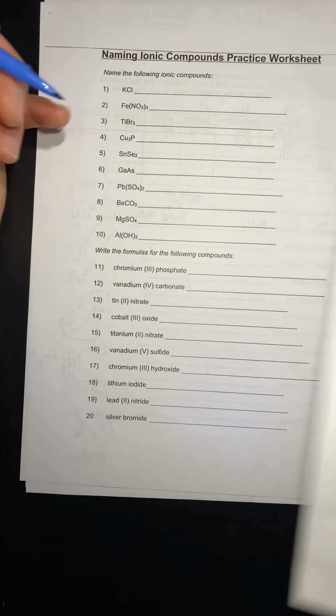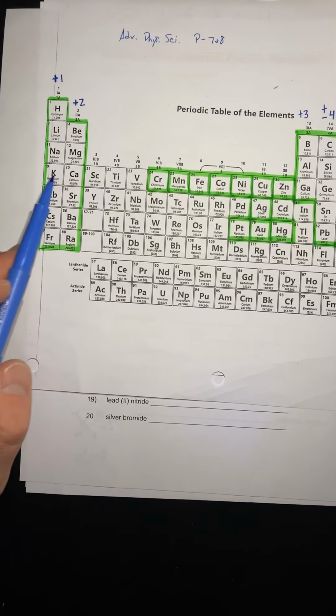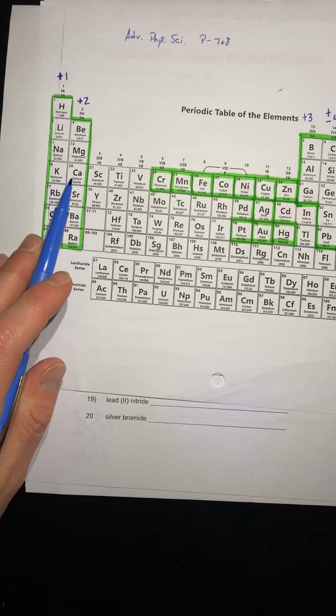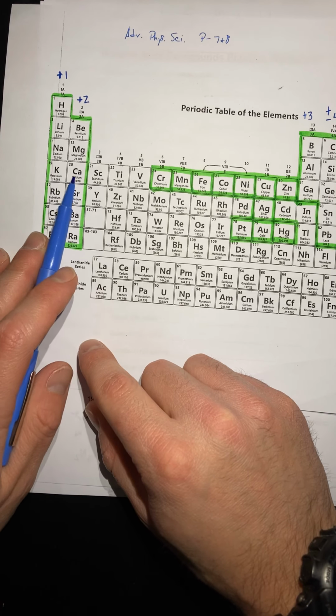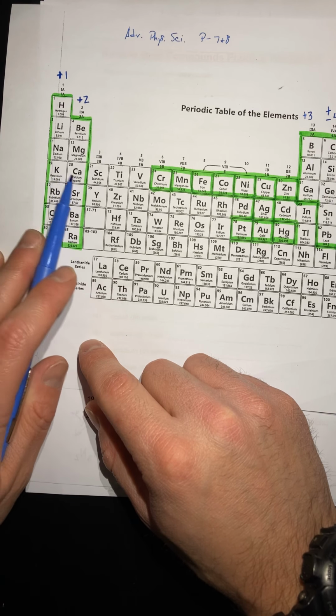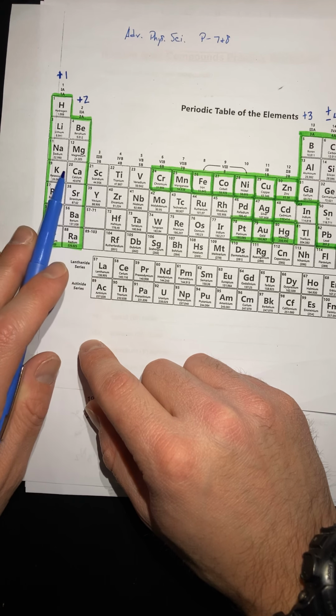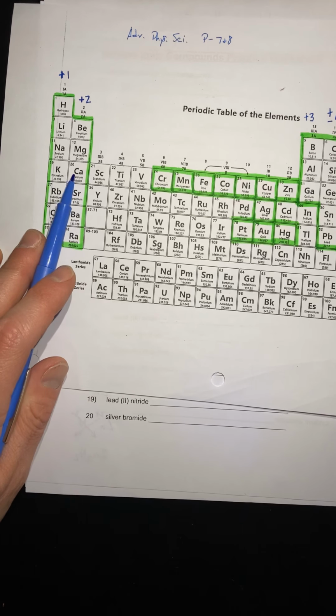And here's the reason. I'll give you a brief explanation for iron having a positive 2 or positive 3. It can form a positive 2 charge because iron can lose that 4s sublevel, and that would give it a plus 2 charge.